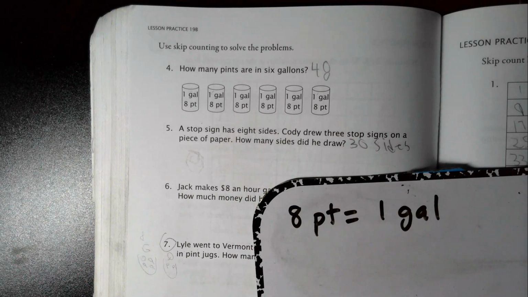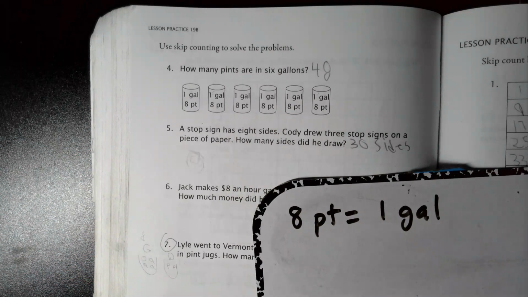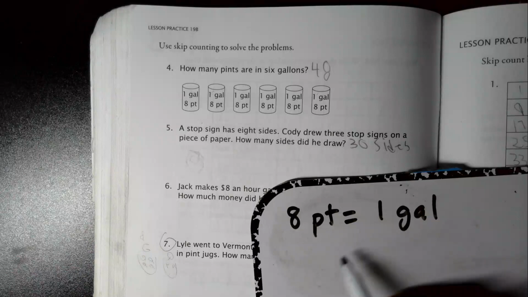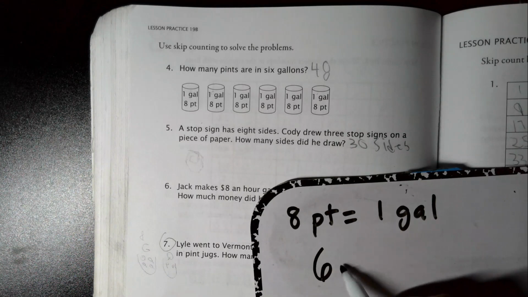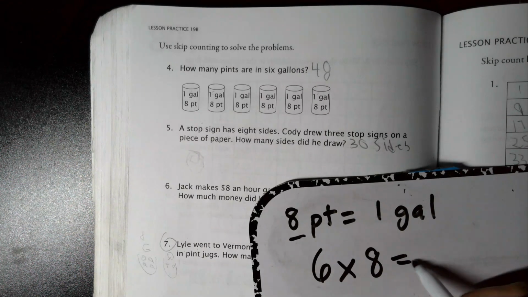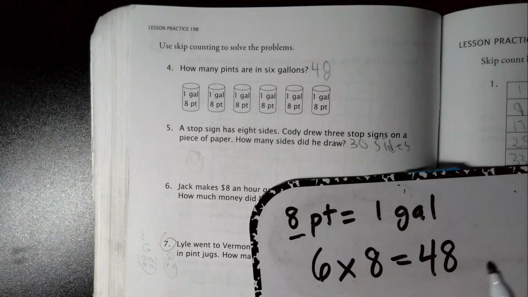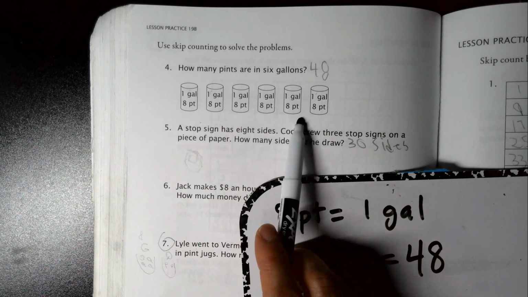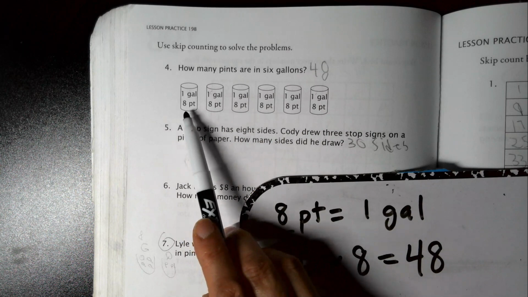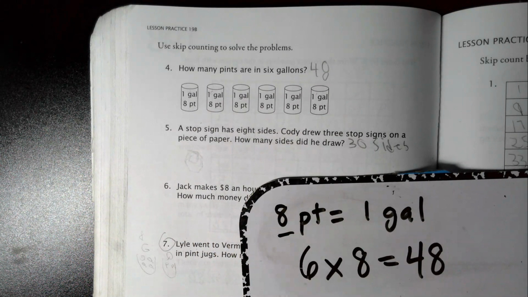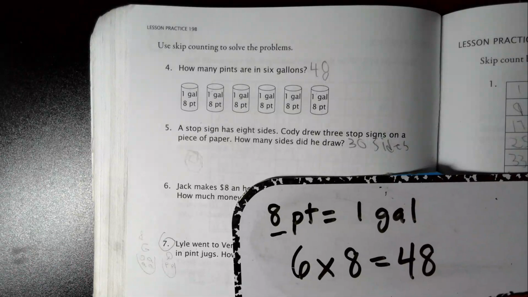Then it says how many pints are in 6 gallons. Well, if we know that 1 gallon equals 8 pints, in order to convert 6 gallons into pints, we have to multiply by 8. And that equals 48. And they give you the gallons here, and the pints, they equal 1 gallon, so that you can skip count by the eighths if you want to. And you can get it that way too.